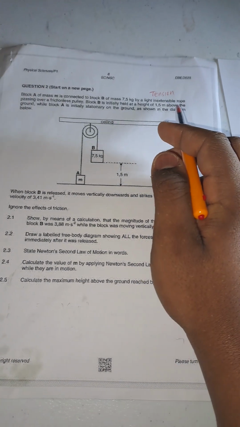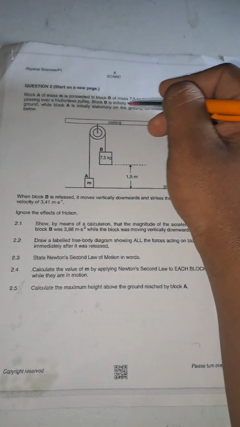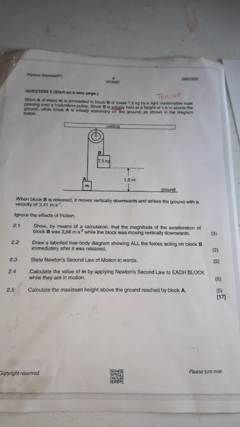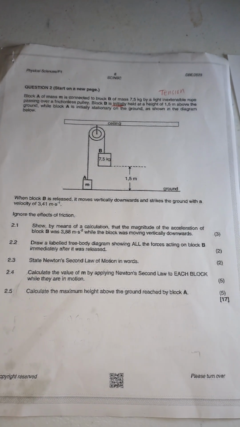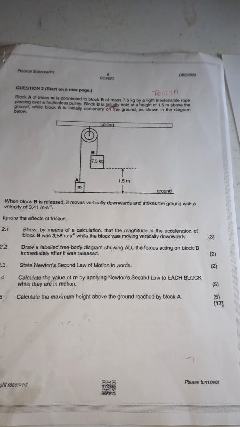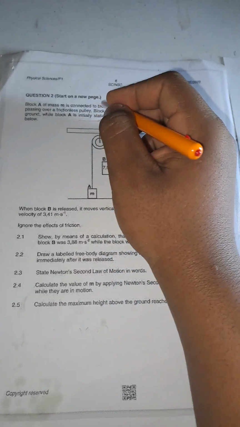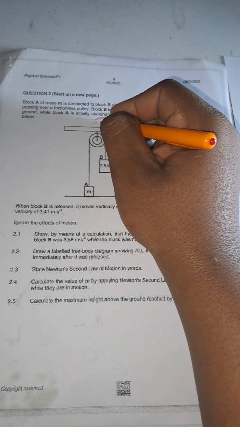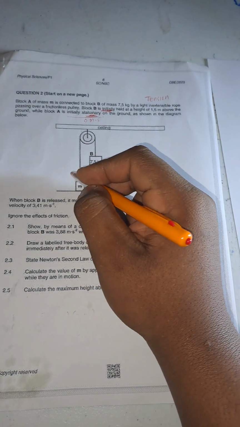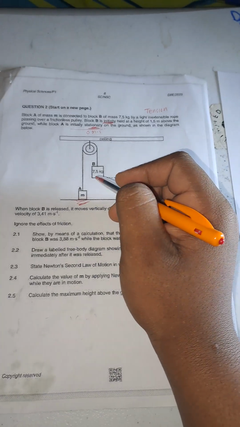right? And then passing over a frictionless pulley, and then block B is initially, these words are very important, initially held at a height of 1.5 meters above the ground, right? So block B is initially held at a height of 1.5 above the ground, while A is initially stationary. So it means A is 0.0 meters per second, because initially it was stationary. When it is said stationary, it is not moving, so it is on the ground here, as shown in the diagram.